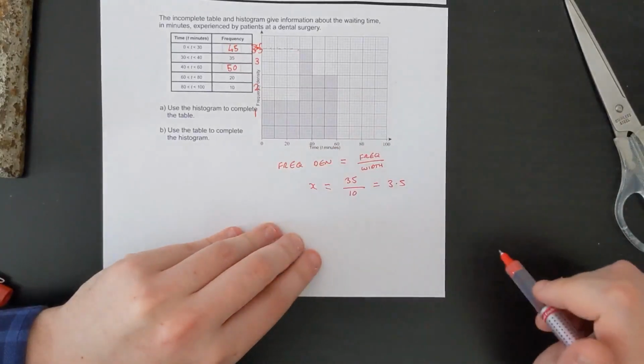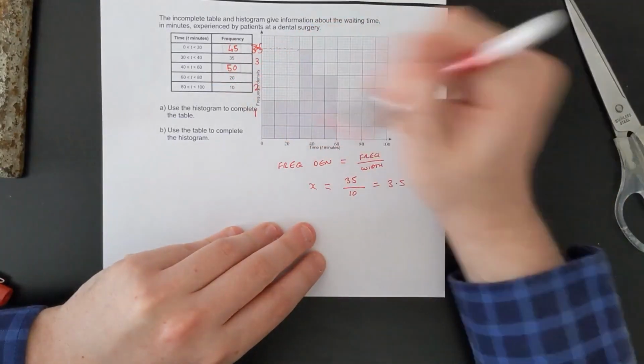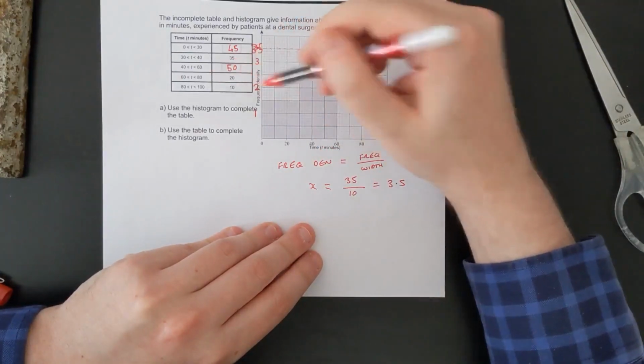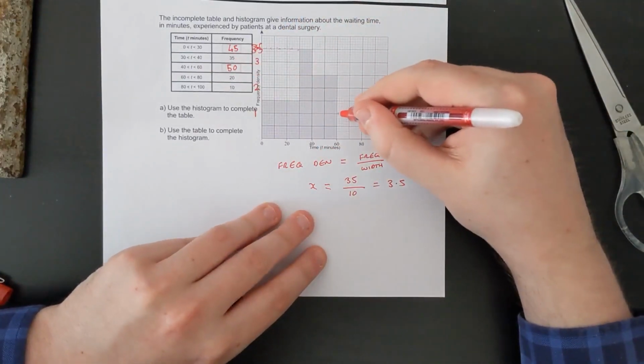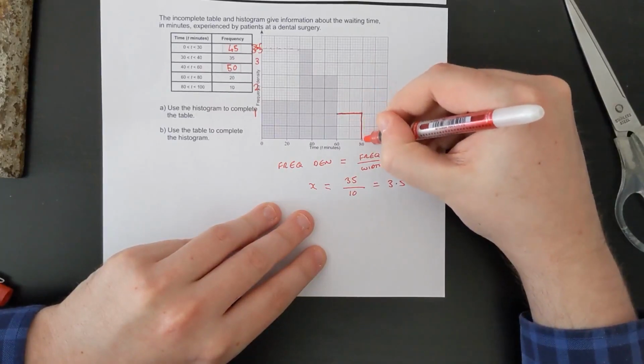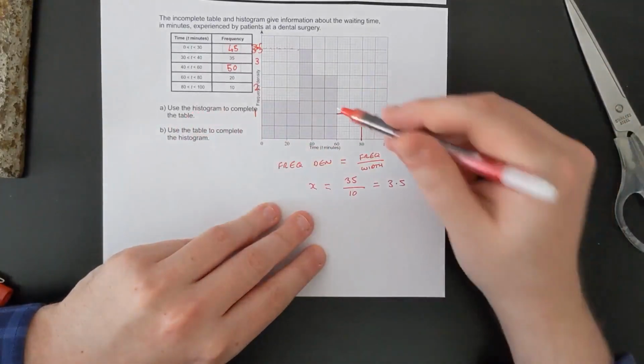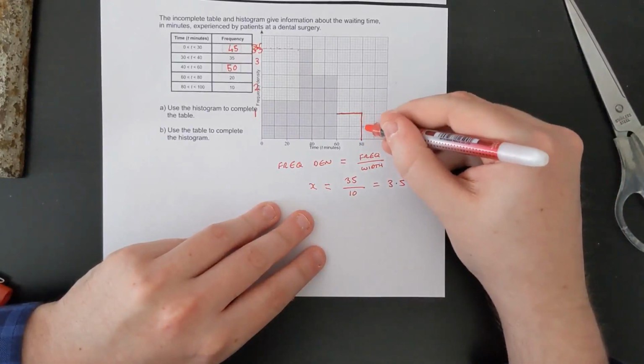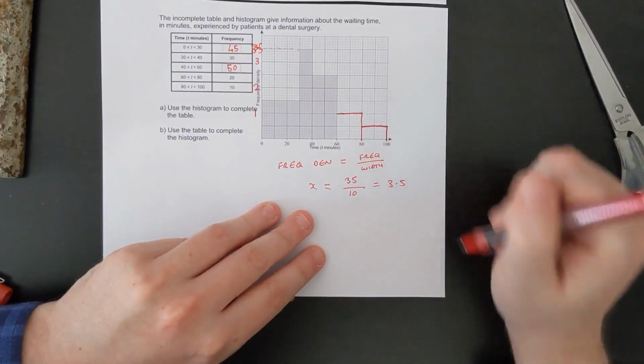Then I'm asked to complete the histogram. So between 60 and 80, I have 20 people. So that means my frequency density must be 20 over 20, must be 1 as such. And then between 80 and 100, I have 10 people. So frequency 10 over width 20 must be 0.5.